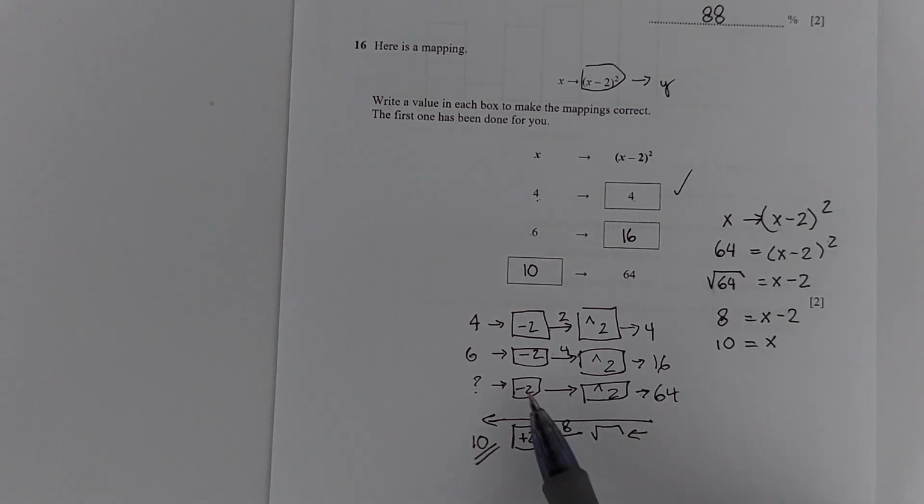And then after that, minus 2, the opposite will be plus 2. So 8 plus 2 becomes 10. There you are, done.